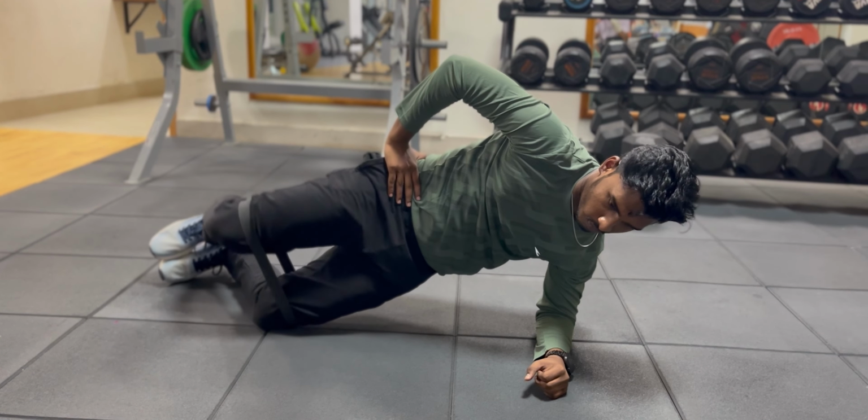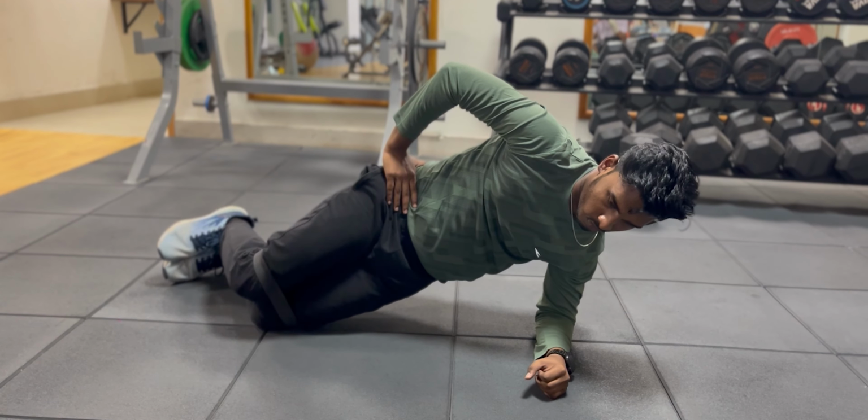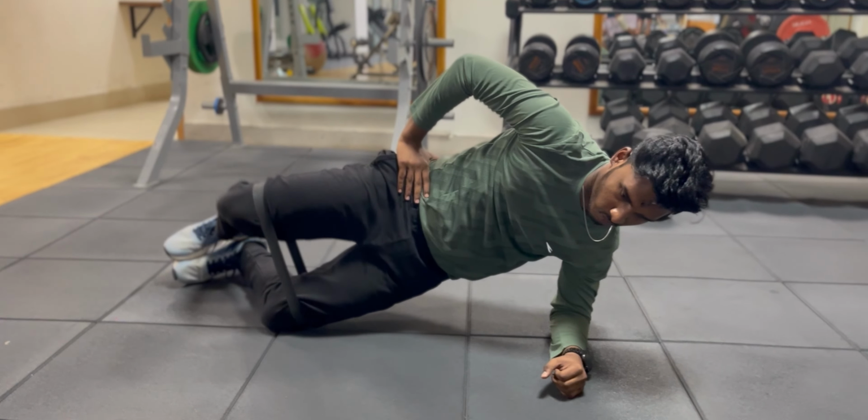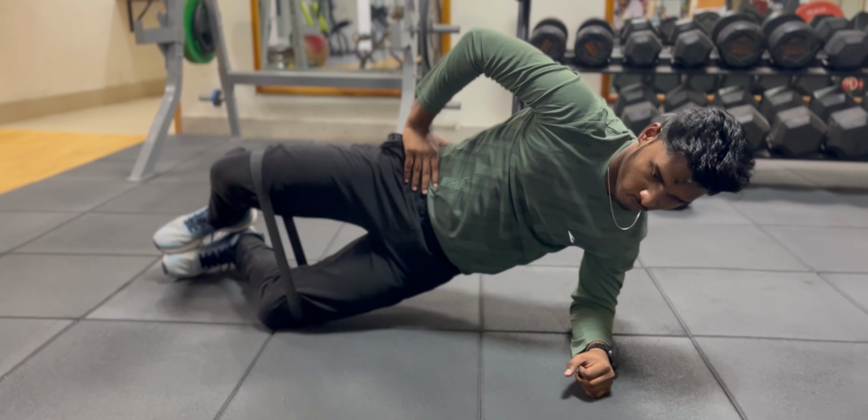Doing a side plank clamshell, as I mentioned, not only helps you keep the pelvis oriented in the right position, but also gives you that complete abduction in order to strengthen that glute medius of yours. The glute medius is a very small muscle, and a side plank clamshell targets that lateral aspect of your hip thoroughly, and hence it is one of the best exercises to do at an intermediate level.